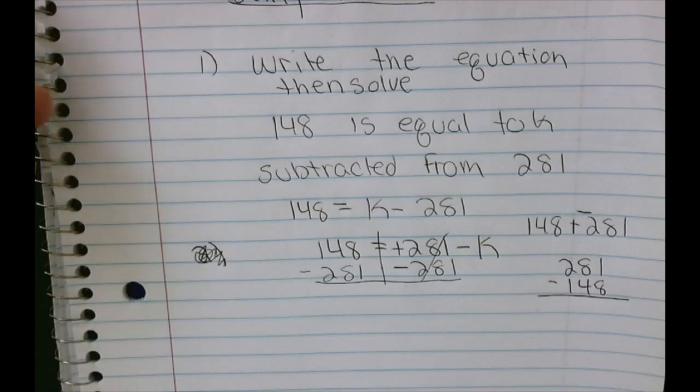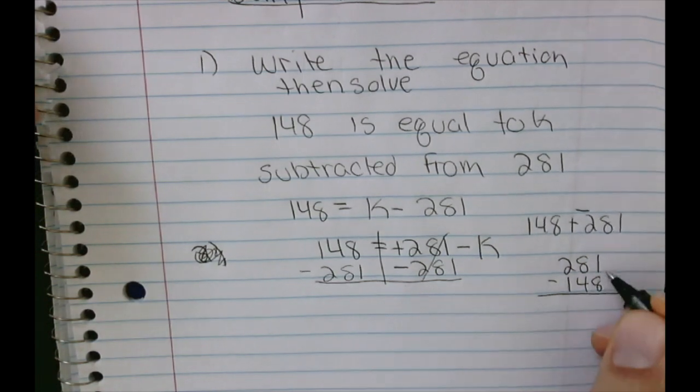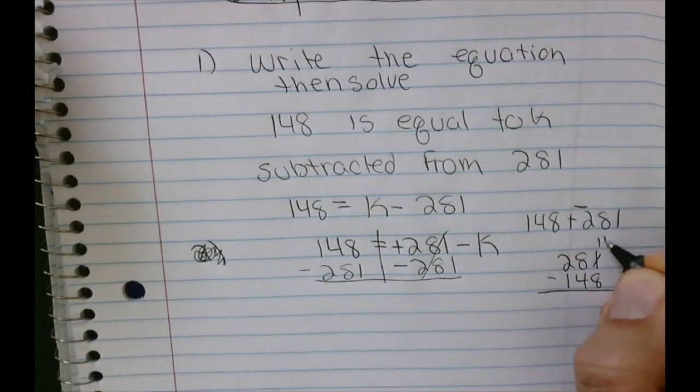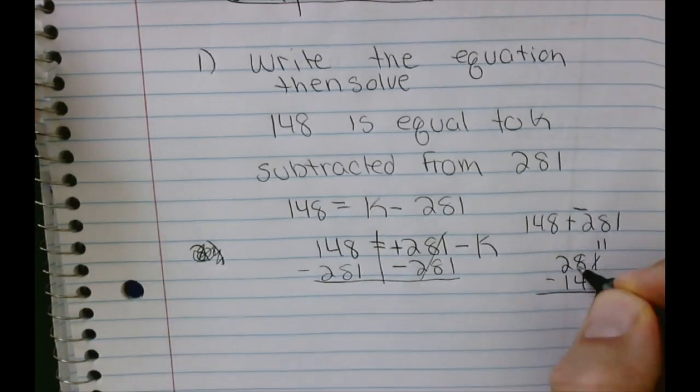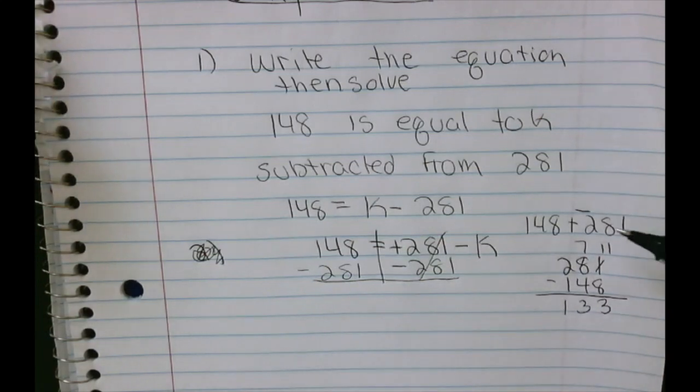For more information on applying rules of subtraction of integers, you can refer back to previous lessons. 281 minus 148 is 133. And then I remember that the bigger number is negative, so that gets the sign.